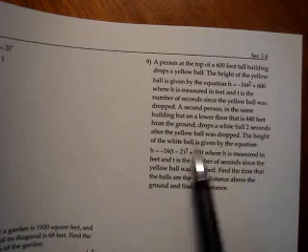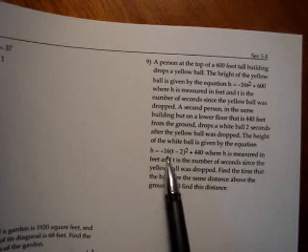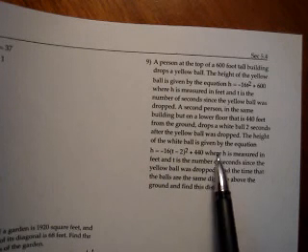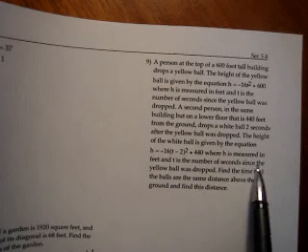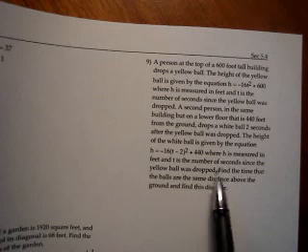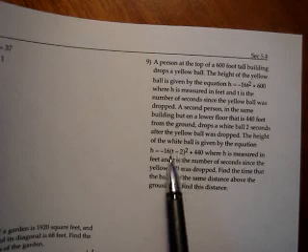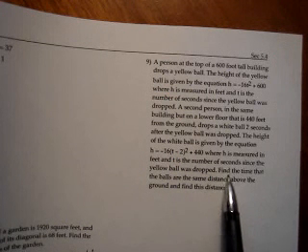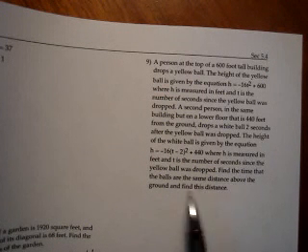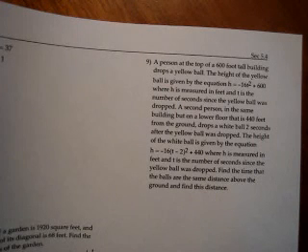Okay? The height of the white ball is given by this equation, which looks similar, where h is measured in feet and t is once again the number of seconds since the yellow ball was dropped. That's why we have t minus 2 up here, because the white ball was dropped 2 seconds later. Find the time that the balls are the same distance above the ground and find that distance.